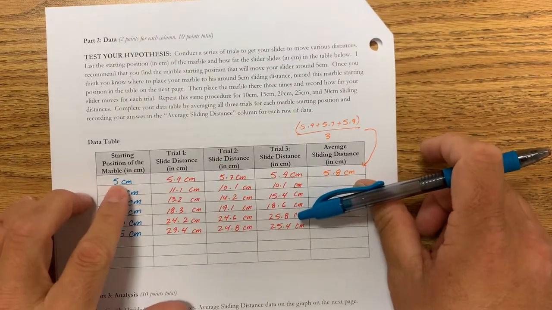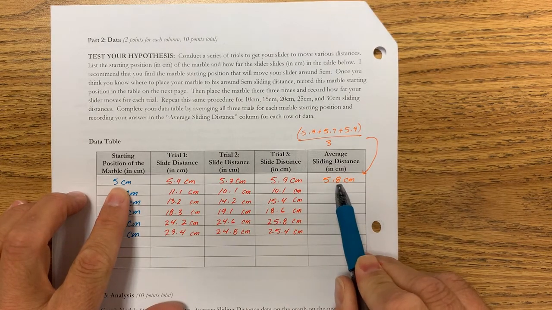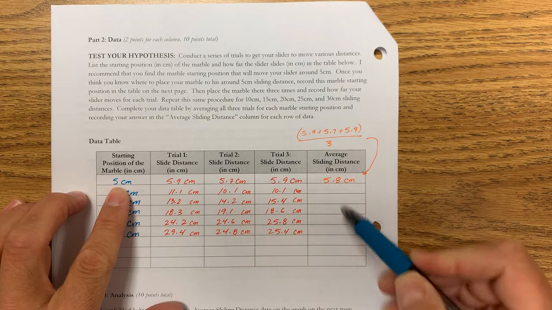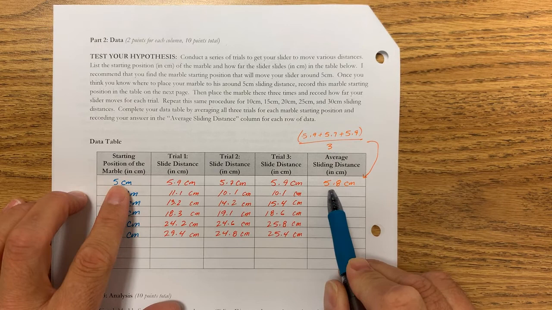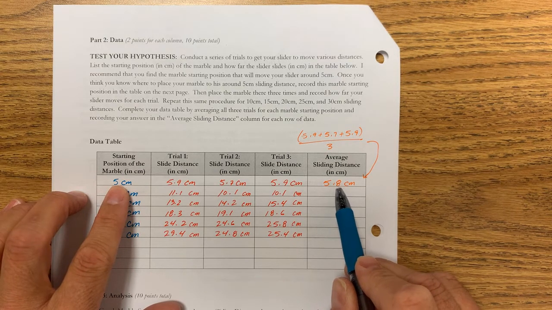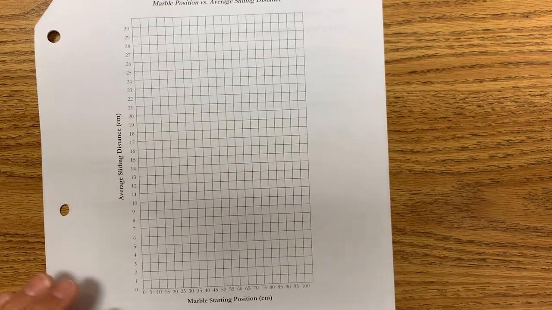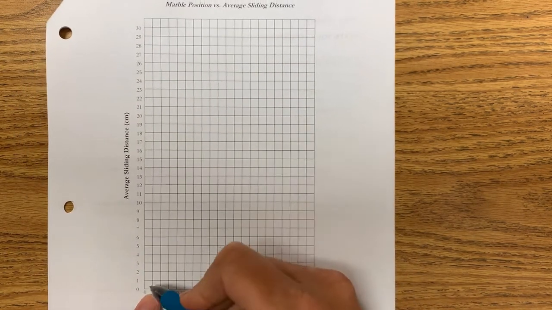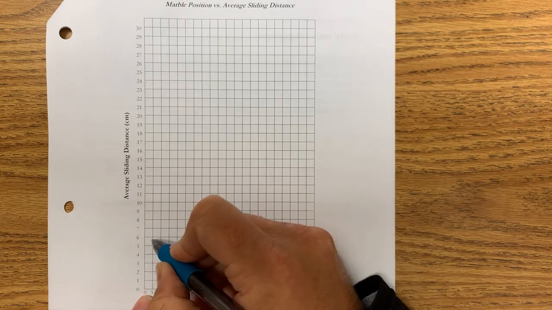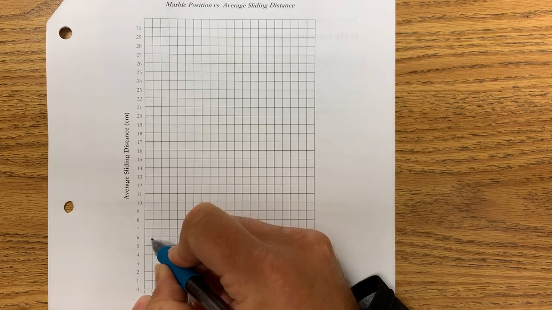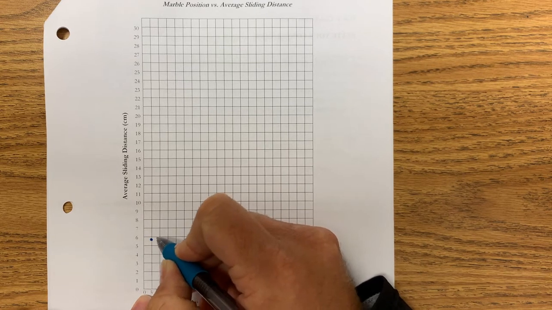What we're going to graph is the starting position of the marble versus the average sliding distance. And you're going to have to go through and calculate the average sliding distance for each of these, but I'm going to graph this first point with you. So starting position of marble is 5 centimeters. The average sliding distance is 5.8. So we're going to come to this graph here. Marble starting position is 5 centimeters, so it's going to be right here. And 5.8 was the average sliding distance, so we'll put our point right there at about 5.8. That's where our first point will lie.